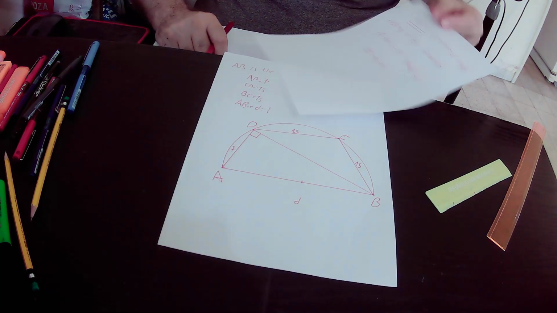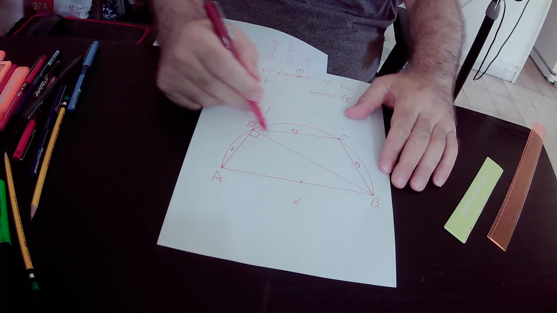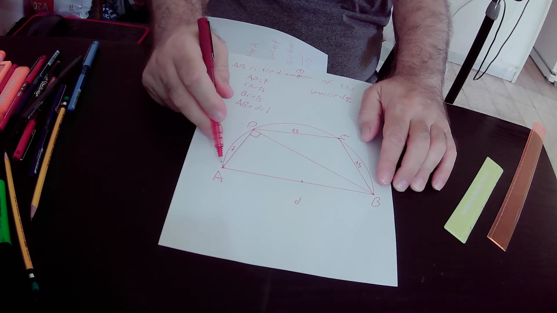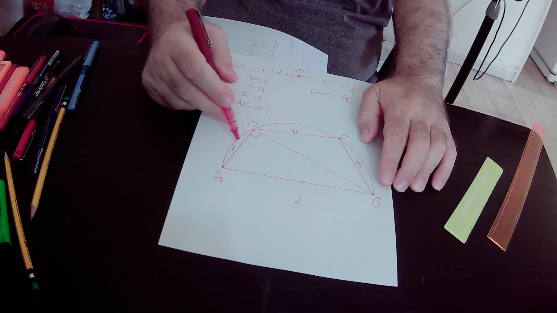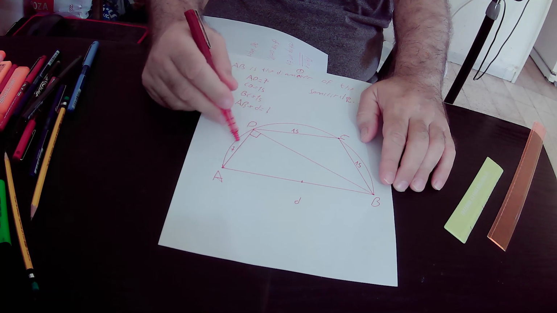So actually angle ADB rests on AB, that is the diameter of the semicircle. Therefore, according to rule number 1, angle ADB equals 90 degrees.